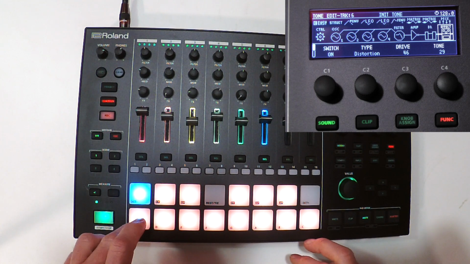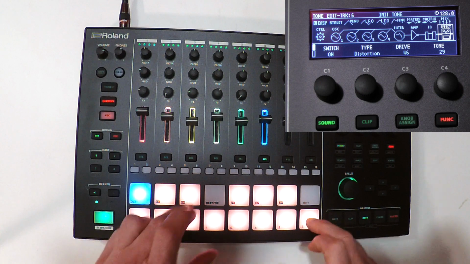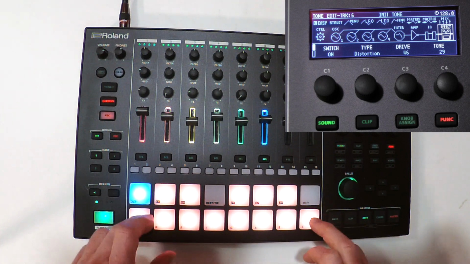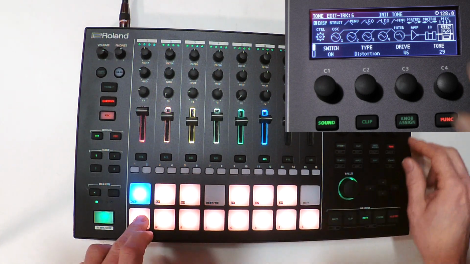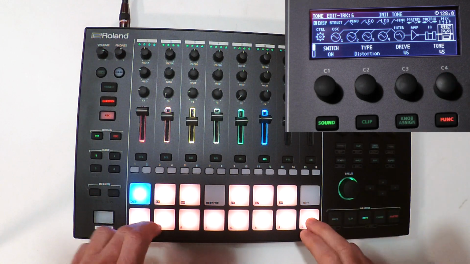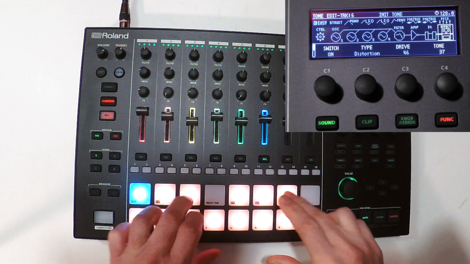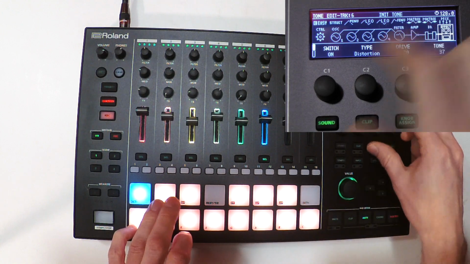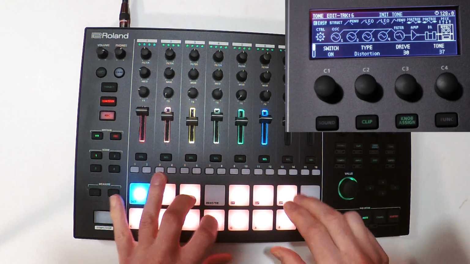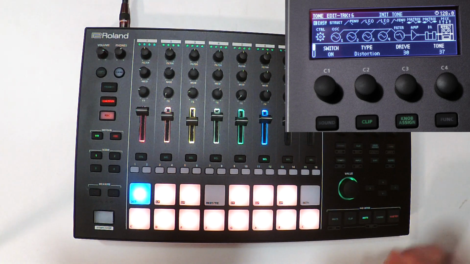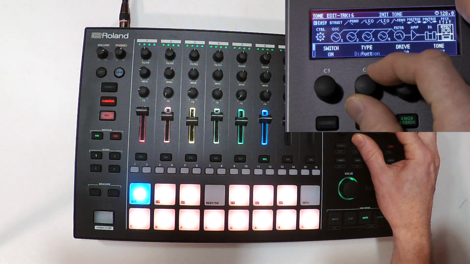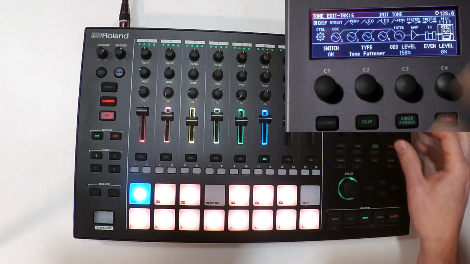We're just trying to give it a little more girth. It's nice, but it can overpower your synth tone really quick here. So tone fattener is good.